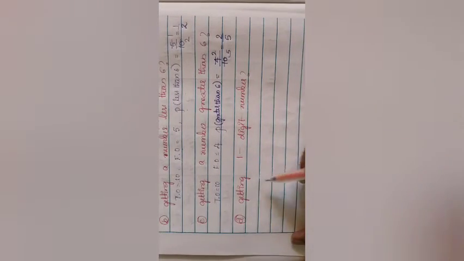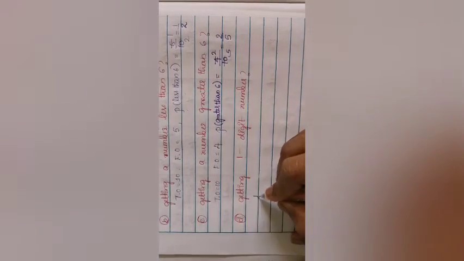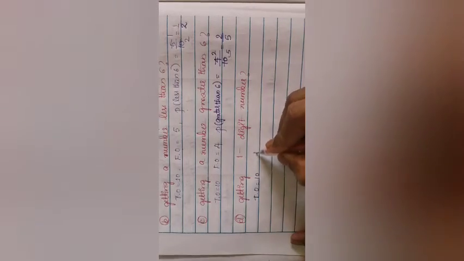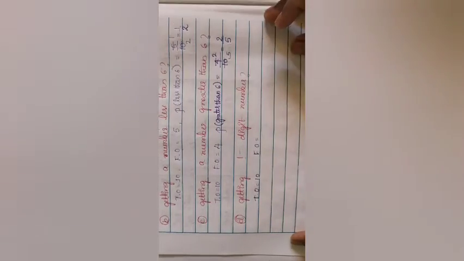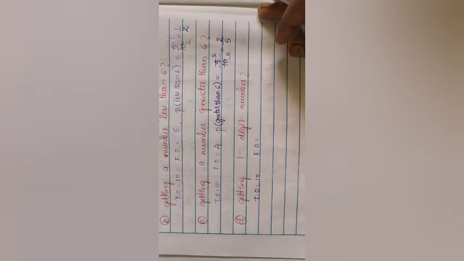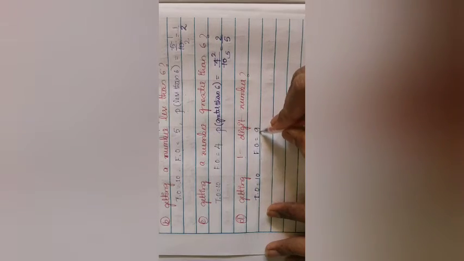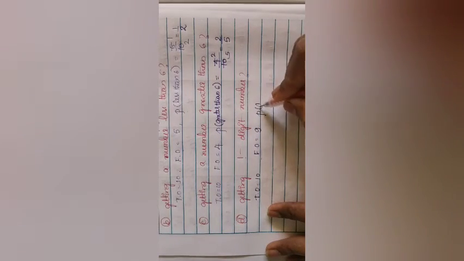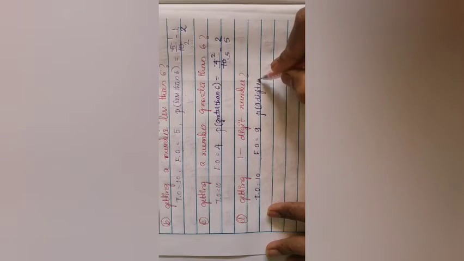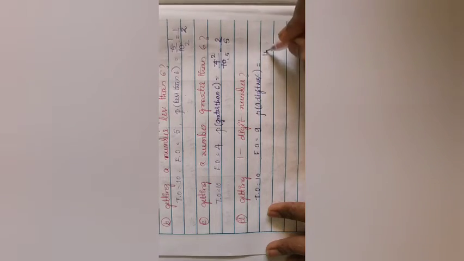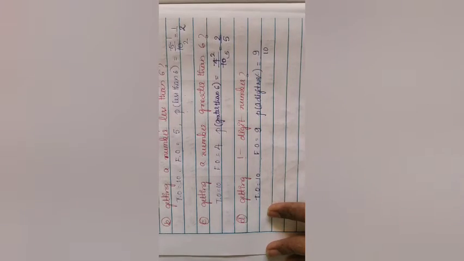See, now last question, getting one digit number. Yes, total outcomes are 10. Favorable outcomes: all of you count from 1, only the single digit numbers. 1, 2, 3, 4, 5, 6, 7, 8, 9. These 9 numbers are single digit numbers. So favorable outcomes are 9. P of getting one digit number, probability of one digit number is equal to 9 by 10.